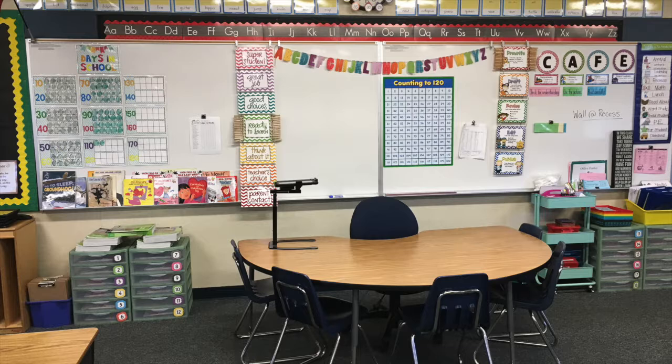I have drawers with numbers on them, and each student has their own drawer, and I'm able to provide them work that's at their individual level. I also display my different seasonal books on the back, and I normally teach math from back there, and I'm able to project it on that big screen TV for all the kids to see.